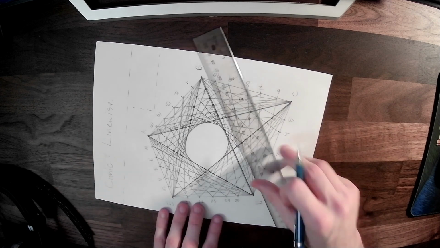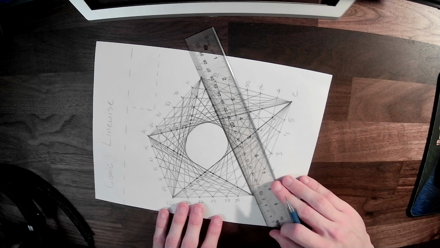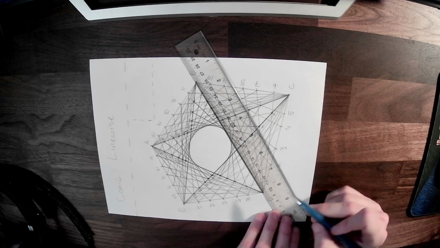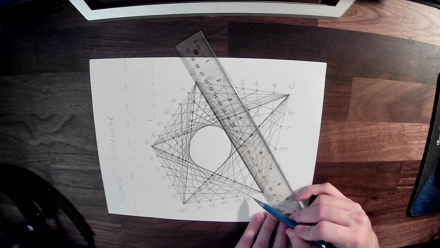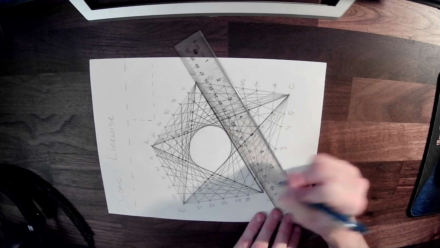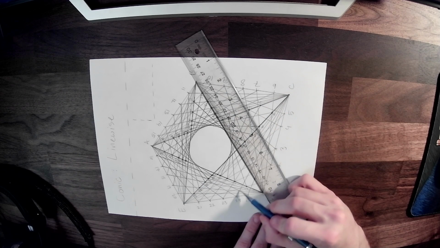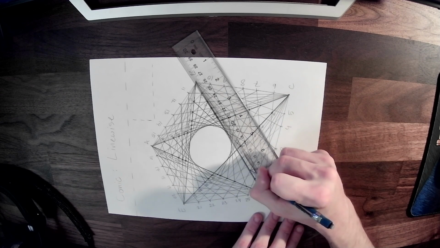So I'm going to lay my ruler along this line BD, and I'm going to take point 25, follow it back till it hits my ruler. Mark that point. Take point 24, follow it back till it hits my ruler.